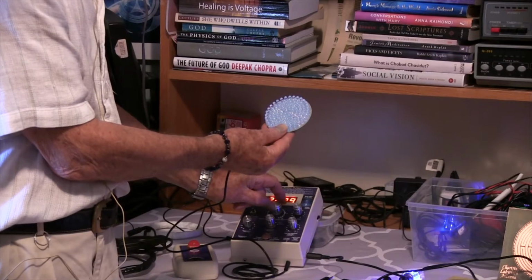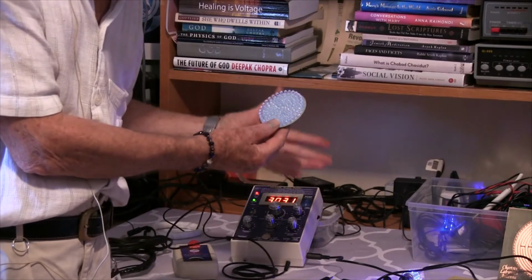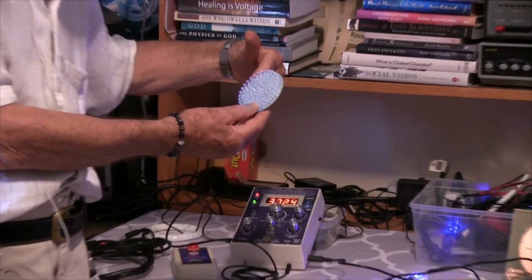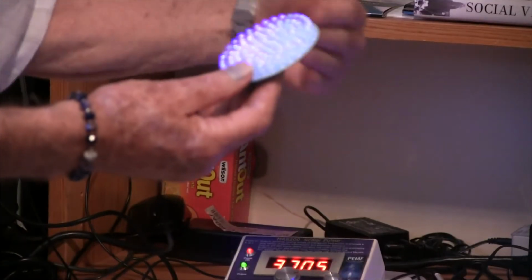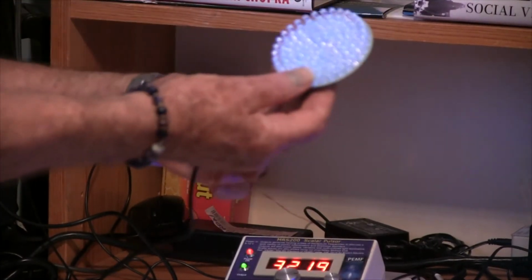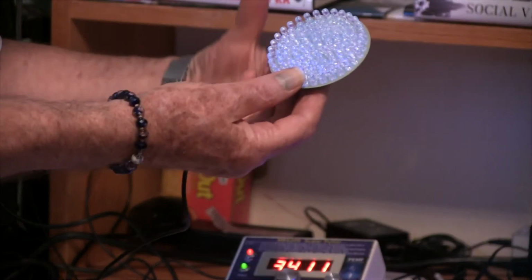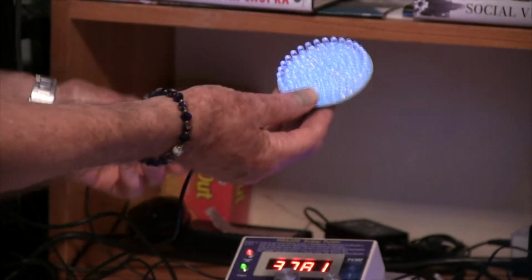It's called the flicker fusion frequency. Above 32, you cannot perceive the pulsation. That's why movies and TV are all more than 32 per second, so it looks like a smooth waveform.